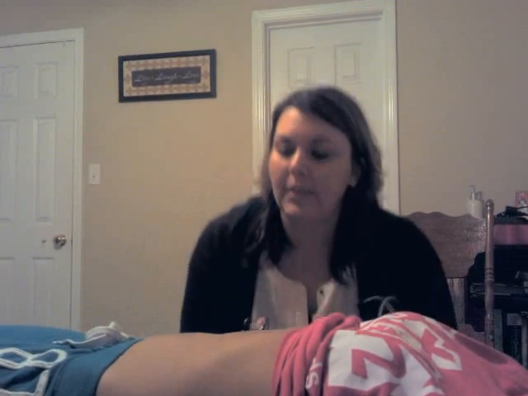Normal active bowel sounds can be identified immediately as soon as the stethoscope touches the abdomen.